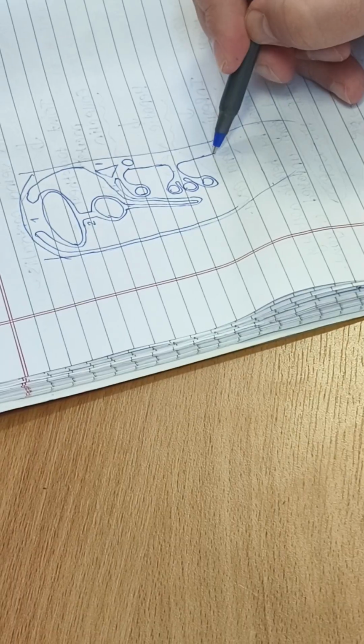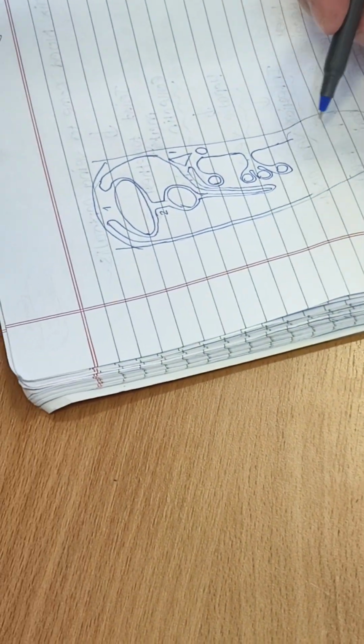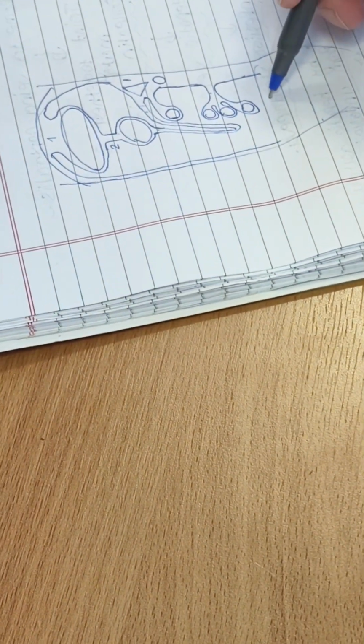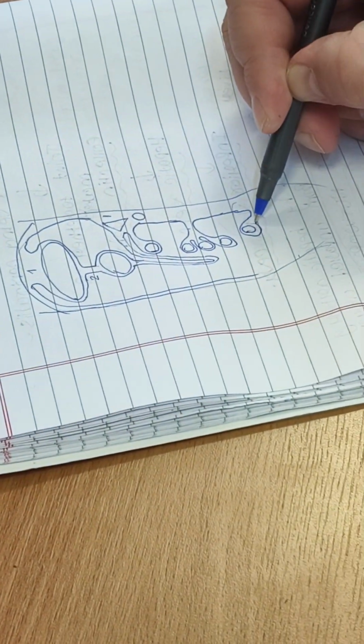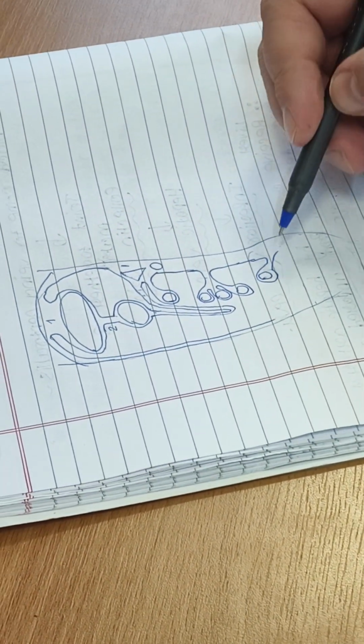Then peritoneum from the small intestine continues to the large intestine, and the sigmoid colon, how is it covered? Intraperitoneal position, and here we can see mesocolon sigmoideum.